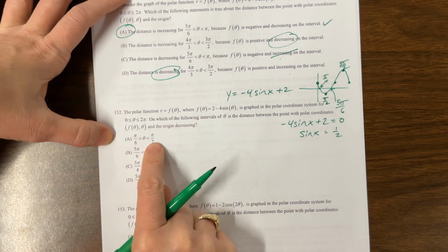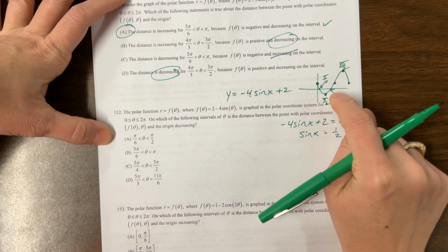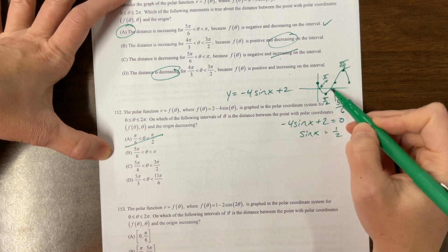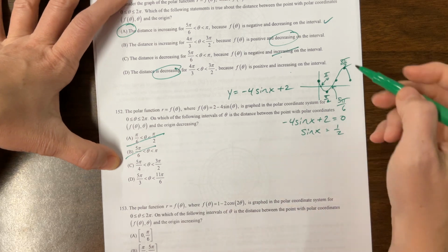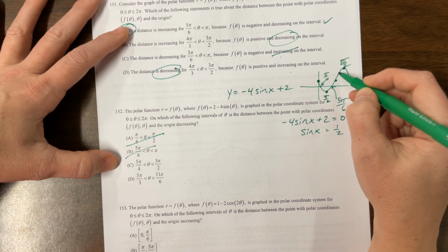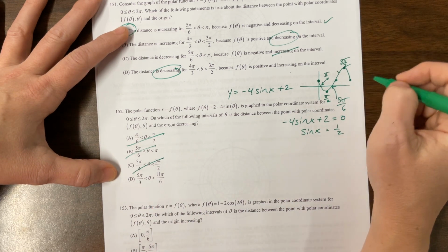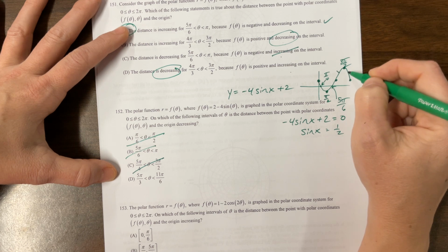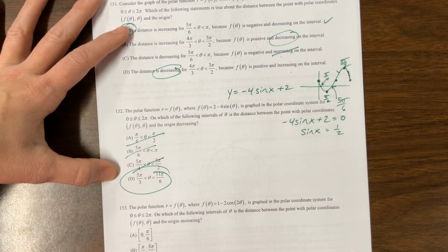Pi over 6 to pi over 2 is negative and decreasing, so they're getting farther away from the axis, so no. 5 pi over 6 to pi, here's pi, is positive and increasing, that's getting farther away from the axis, no. 5 pi over 4 is going to be here, to that, so those are positive and increasing, so that's a no. 5 pi over 3 to 11 pi over 6, so here and here, yes, it's positive but decreasing. That's going to be our answer.